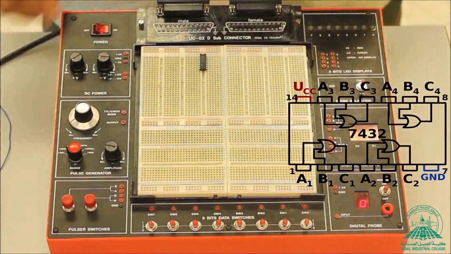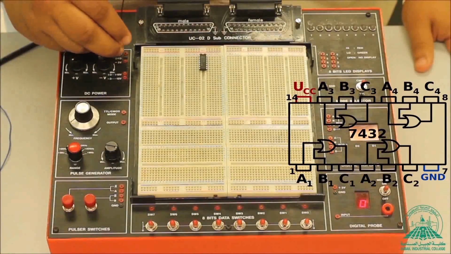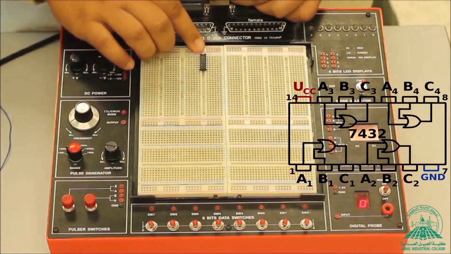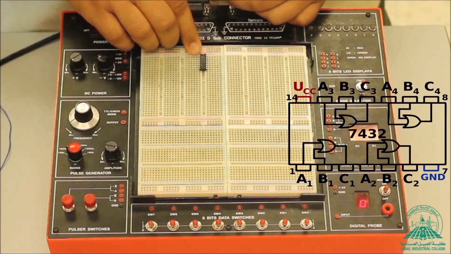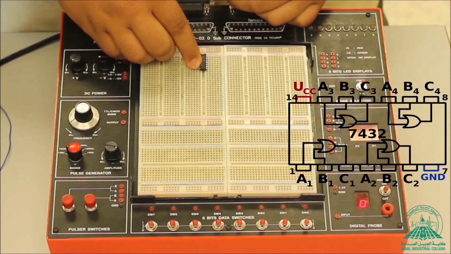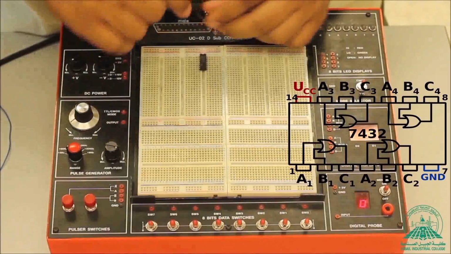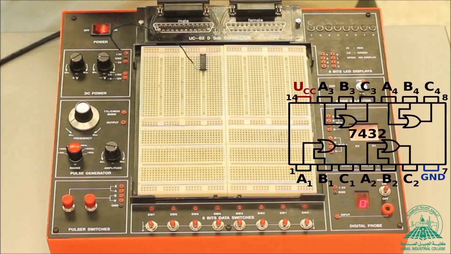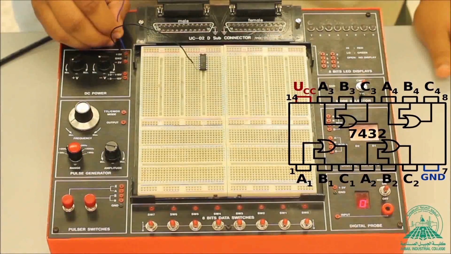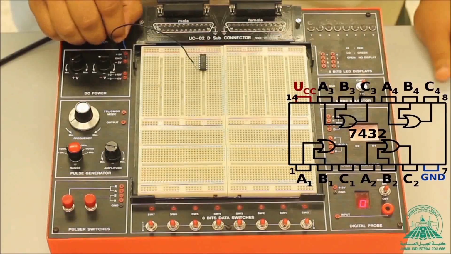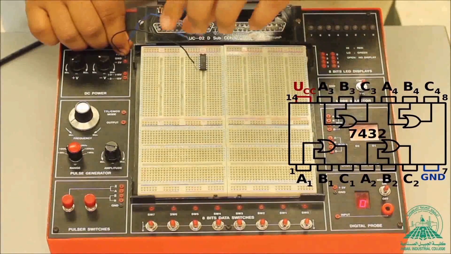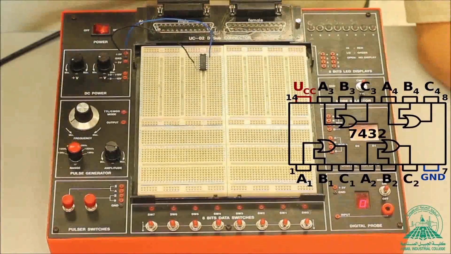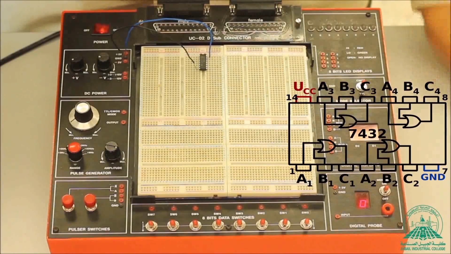First of all, you have to connect the ground to the input number 7. And you will count from this point 1, 2, until you reach the number 7, which is the last one on this side. Then we will have to connect the power supply, which is the 5 volts, to the input number 14, which will be in here. And we will have to do the same for each of the IC chips.